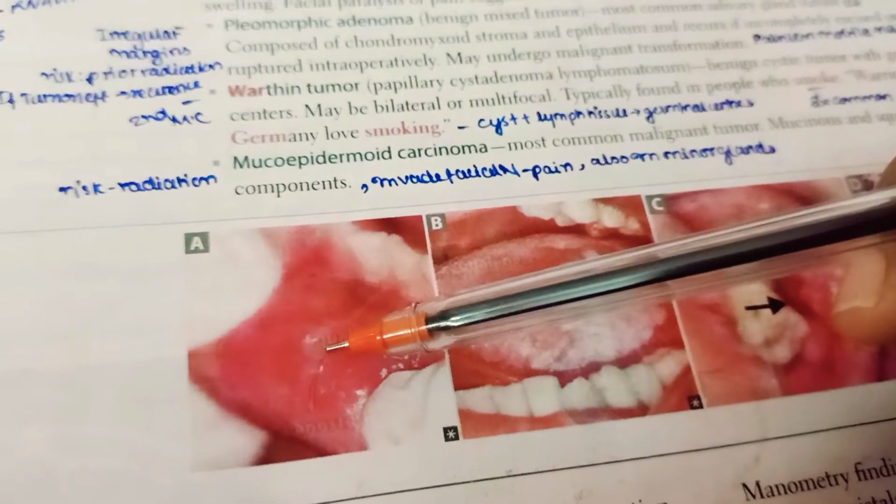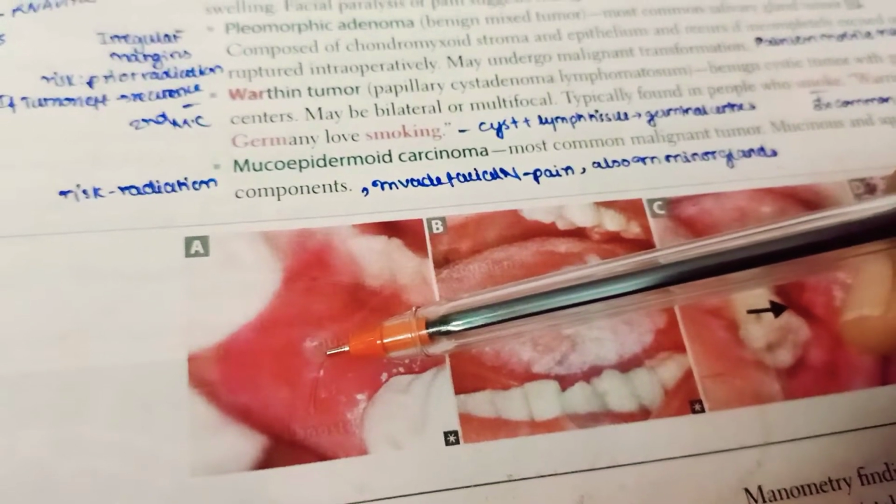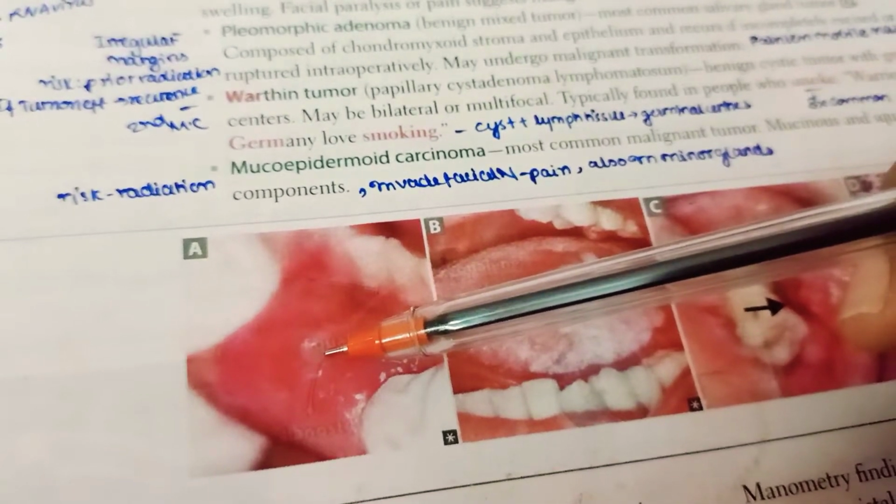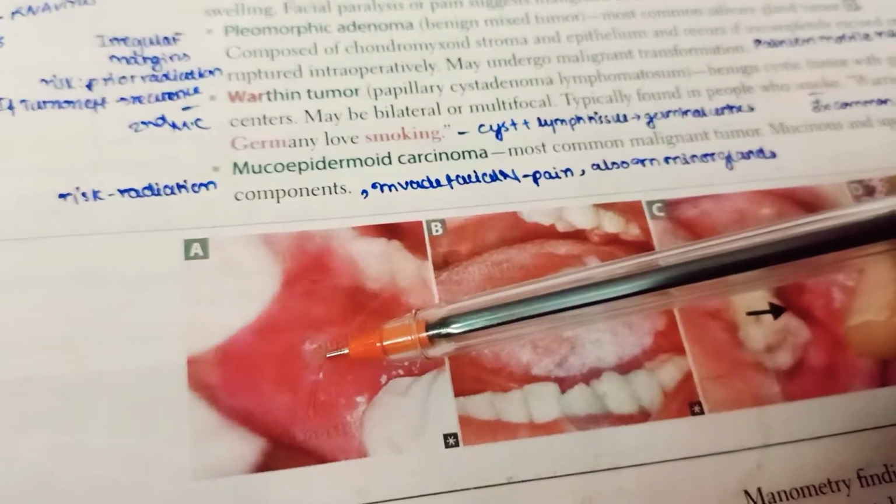Recurrent aphthous stomatitis is associated with celiac disease, inflammatory bowel disease, SLE, Behcet syndrome, and HIV infections.